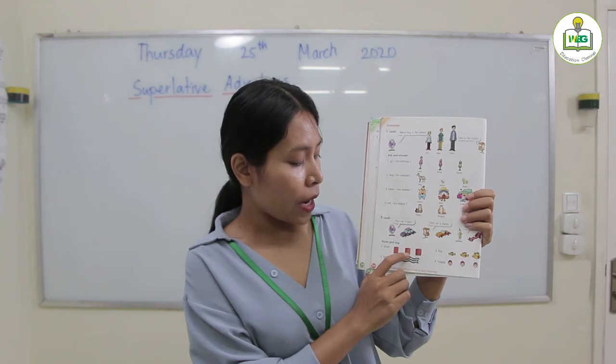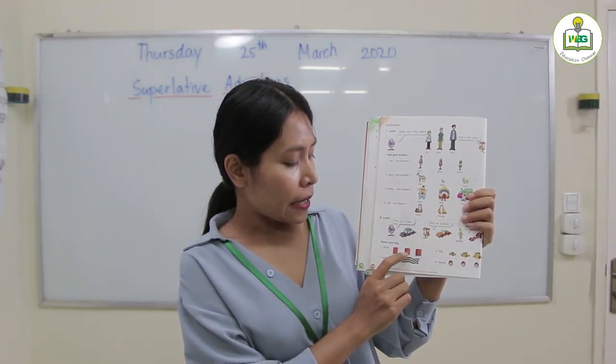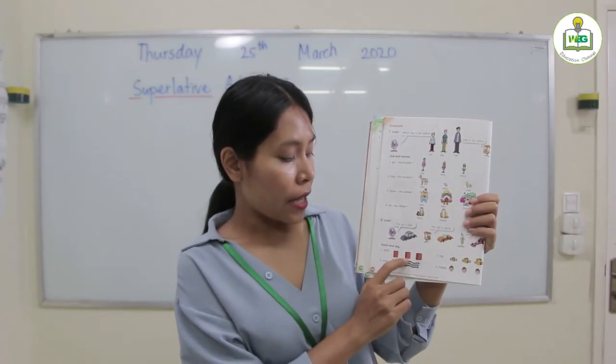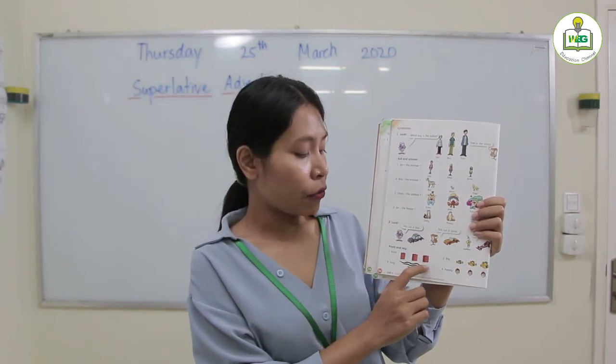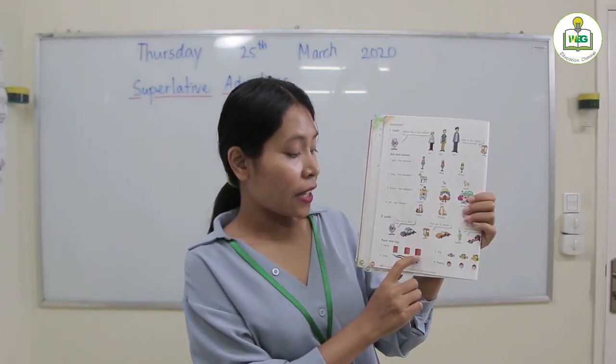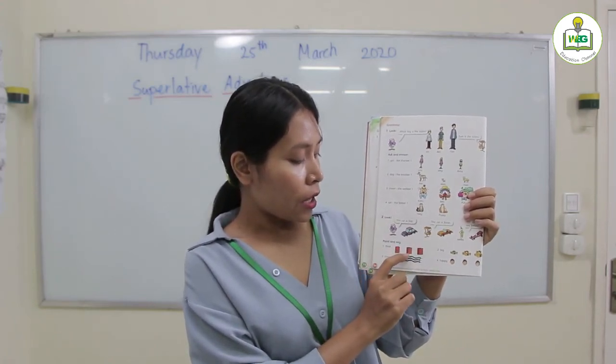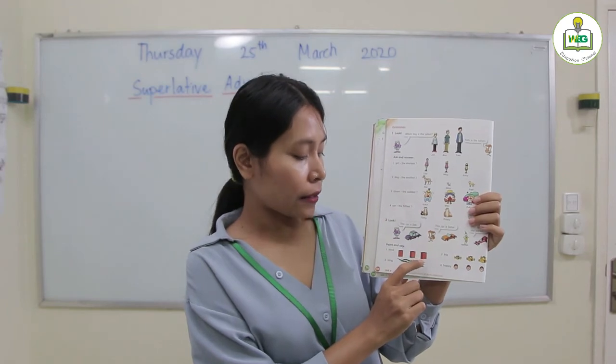But if we compare this book and this book together, we can say this book is thicker. And if we compare the three books together, we can say this book is the thickest, right? So again, thick, thicker, thickest.